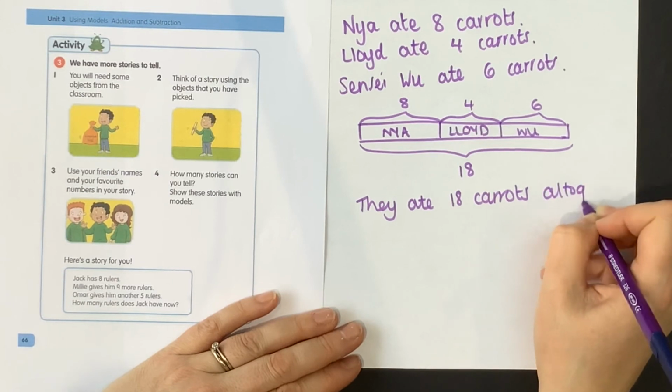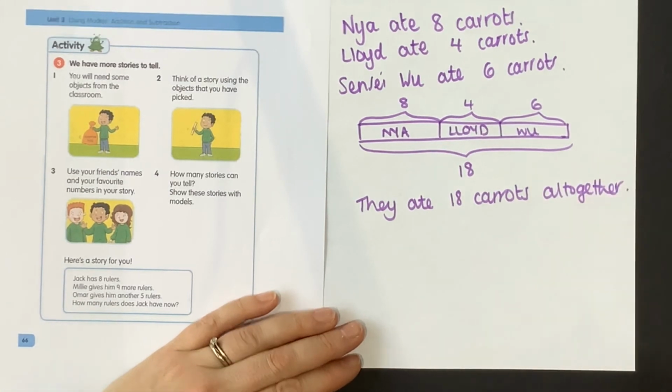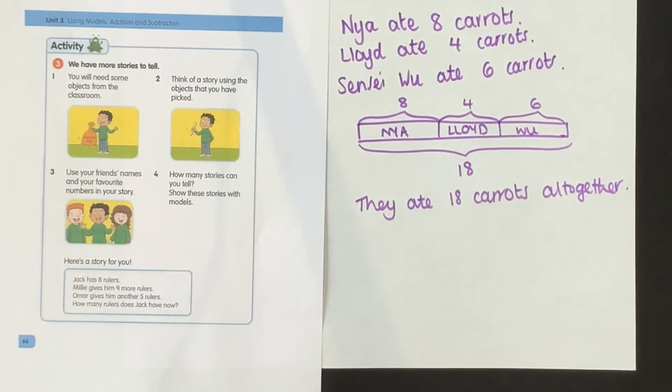Okay, pause, have a go at a little problem of your own. Write the actual story, draw the bar model, and then work out the answer to the question.